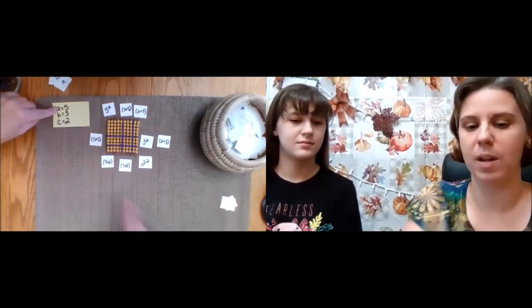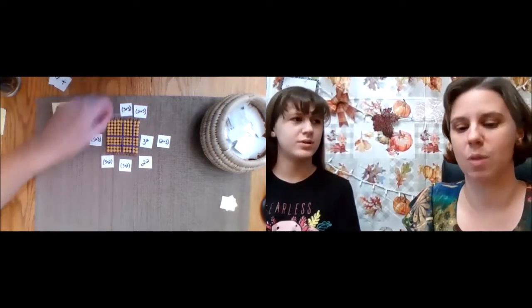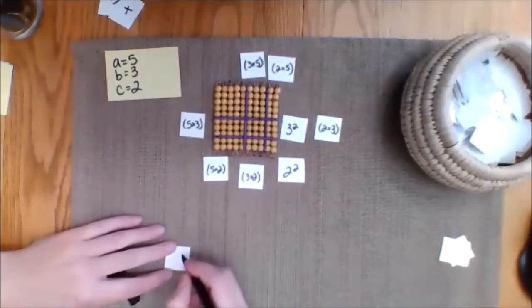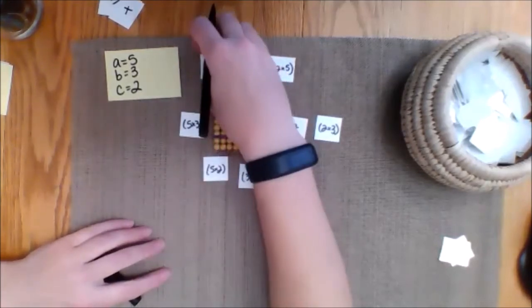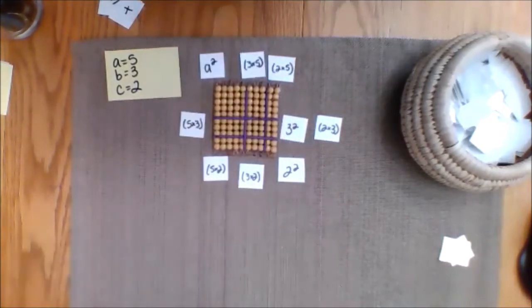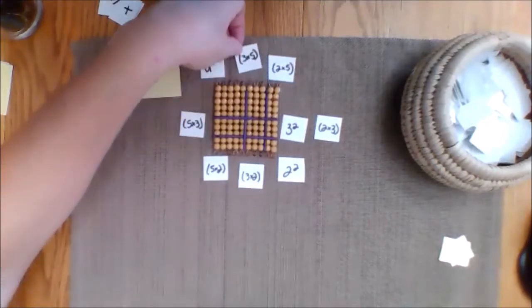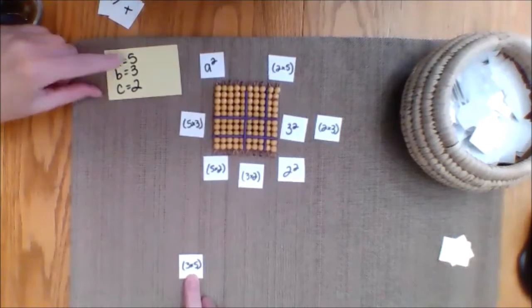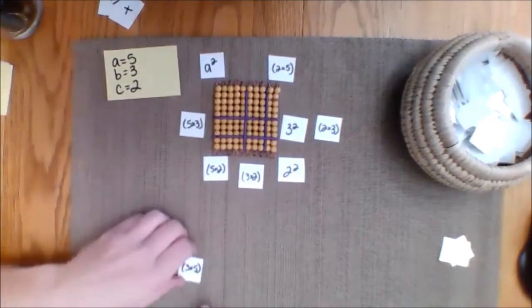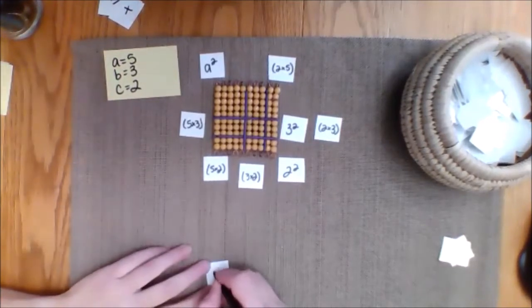5 squared. If A equals 5, then this now becomes the A squared. I am going to change the view. This becomes the A squared. Now we have 3 times 5. A 3 is a B and 5 is an A. So we're going to call it AB.